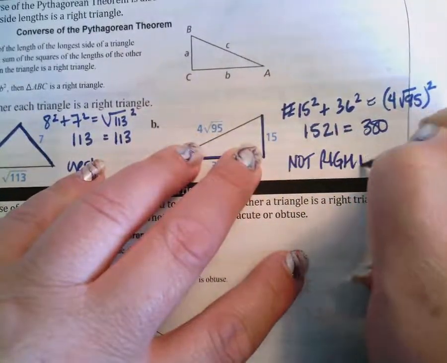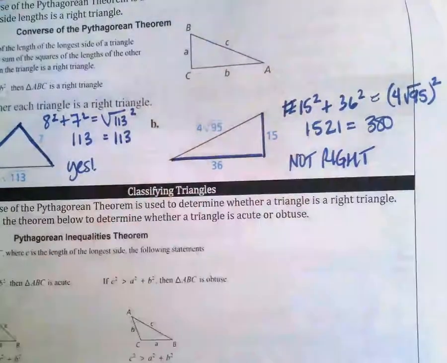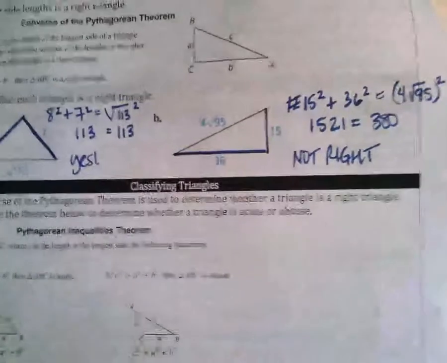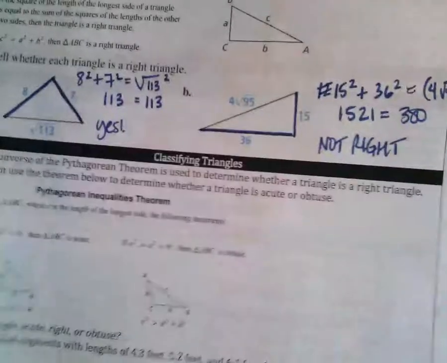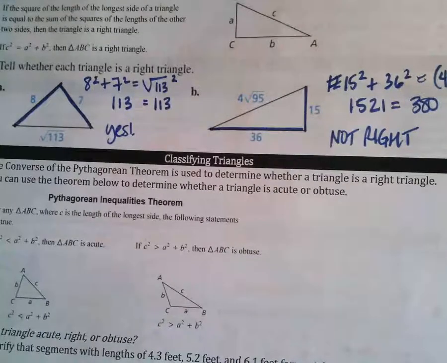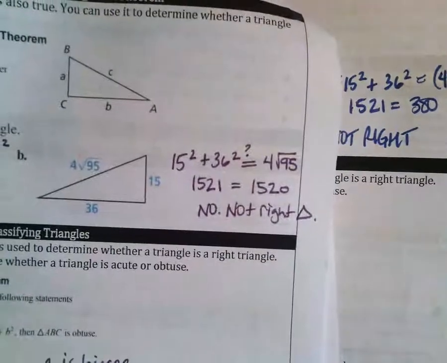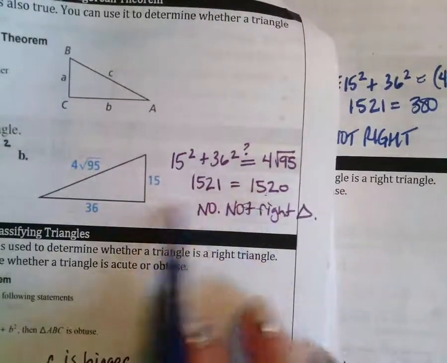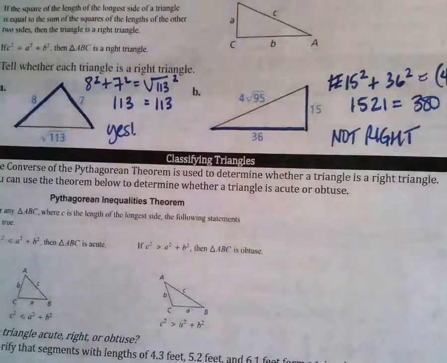But then you're asking yourself, well, what kind of triangle is it? So we're going to get into that. Let's talk about that for a second. Now, originally when I did this, and I'm wondering if I made a mistake, because originally when I did this, I got that. It's still not a right triangle, but it was really, really close. So I don't know. We'll see.